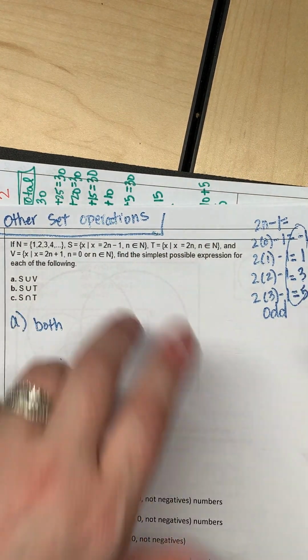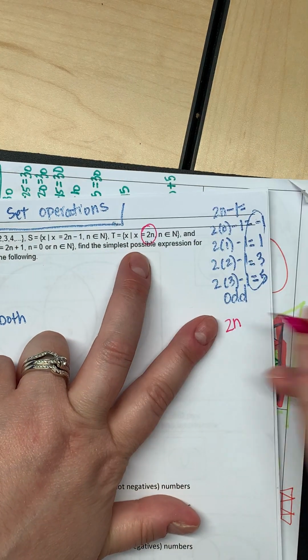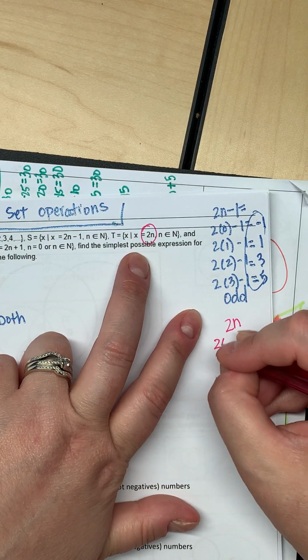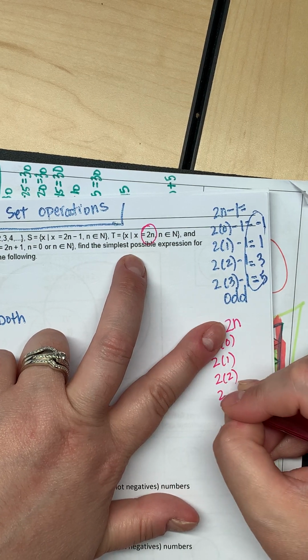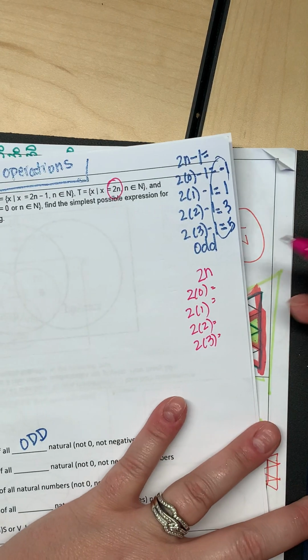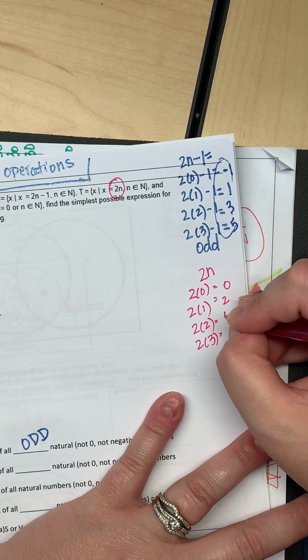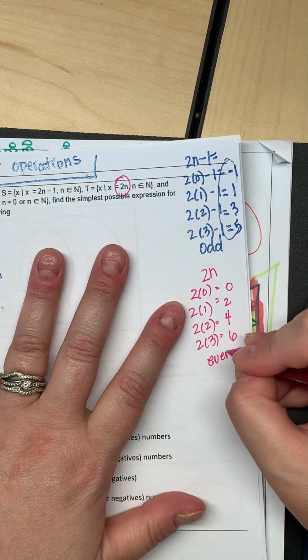Let's see what T is. T says just 2n. Okay, well, let's plug in some numbers. If I plug in a 0, 2 times 0, and a 1, and a 2, and a 3, what kind of numbers pop out? I get 0, 2, 4, 6. What's a special name for that? That's called evens.